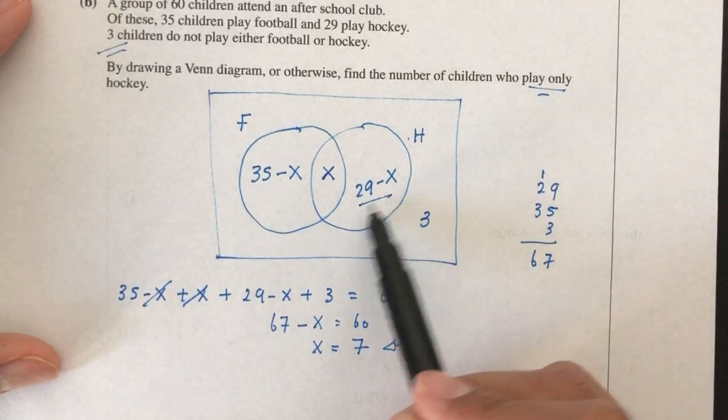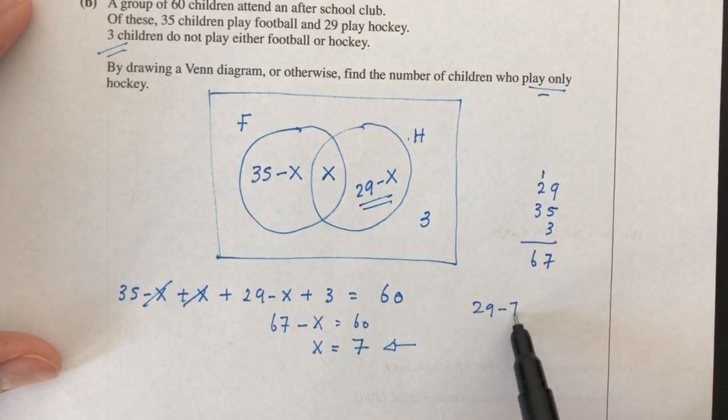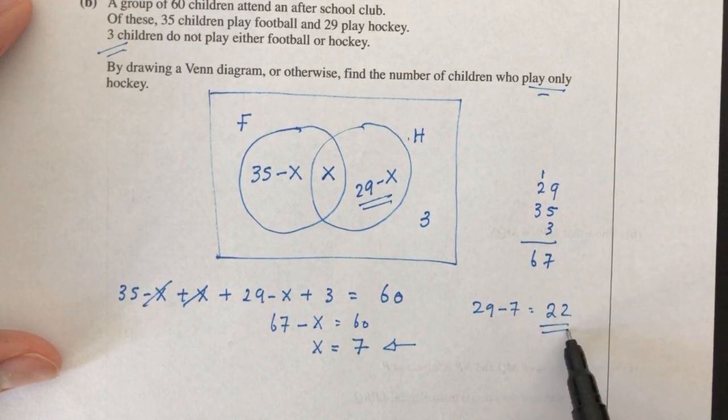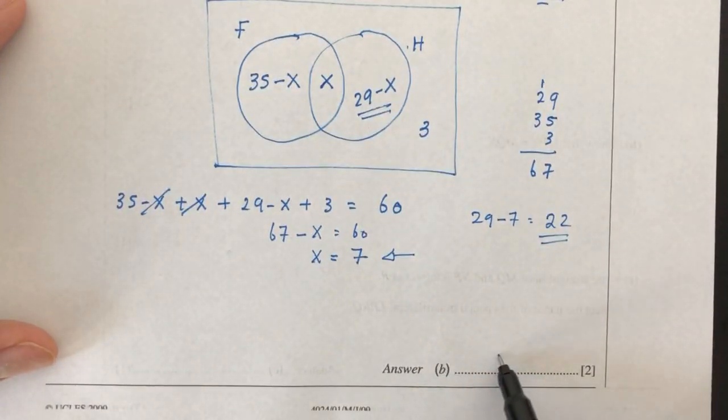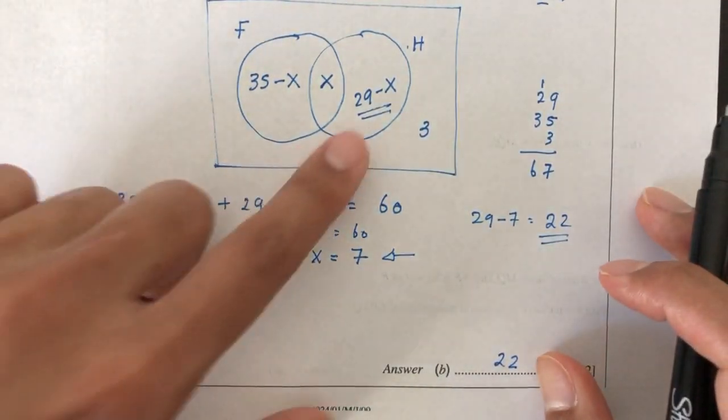So now we have to find this one. 29 minus 7 will be 22. So the answer will be 22 for the number of people who play only hockey.